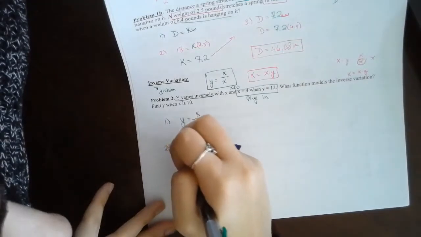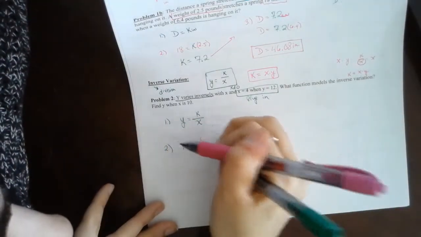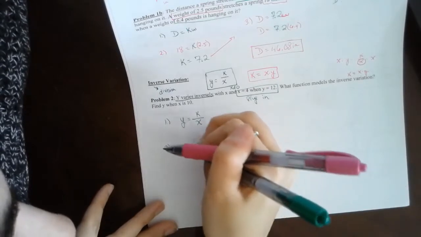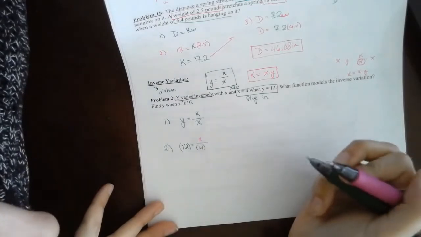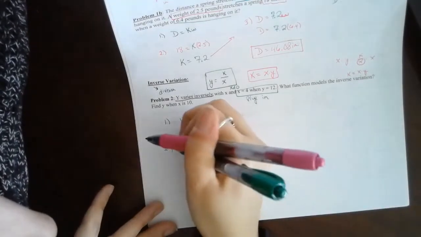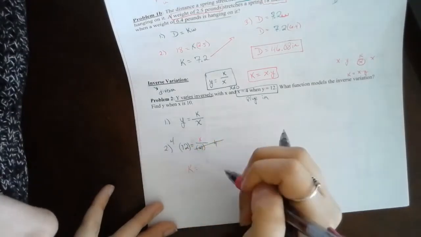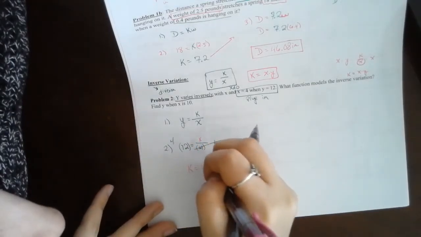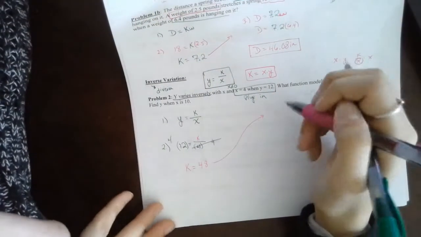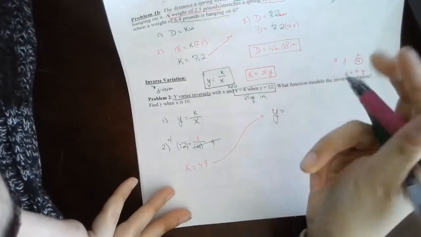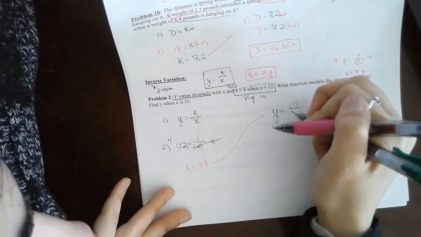So y is now 12 equals, we don't know what k is, over x is 4. Oops, I forgot my parentheses. No, I didn't. Now if we want to get k by itself, multiply by 4 on both sides. Those cancel out. 4 times 12 is 48. Alright, so now we have our k, and we can rewrite our original equation. Y equals 48 divided by x.